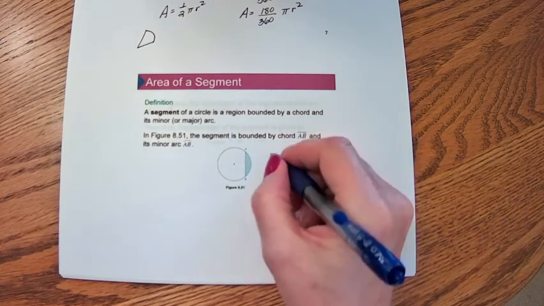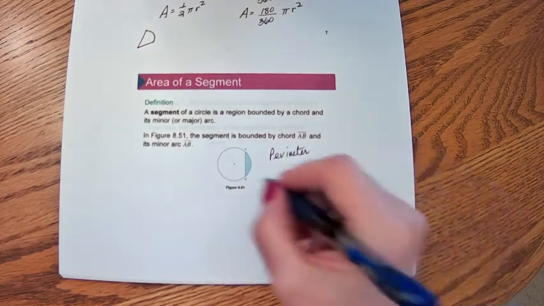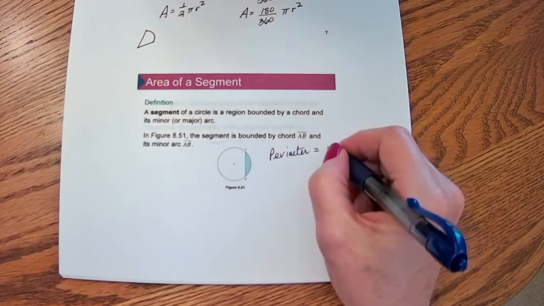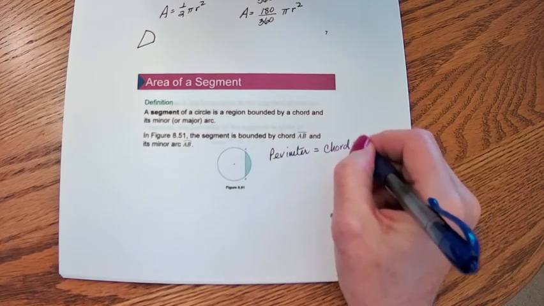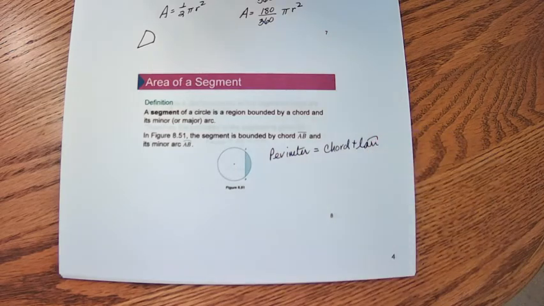And we may find the perimeter of the segment. That would be the length of the chord plus the length of the intercepted arc. That would be the distance around.